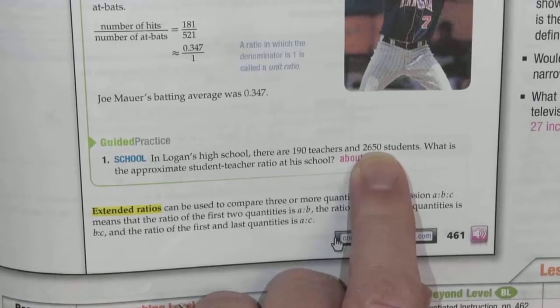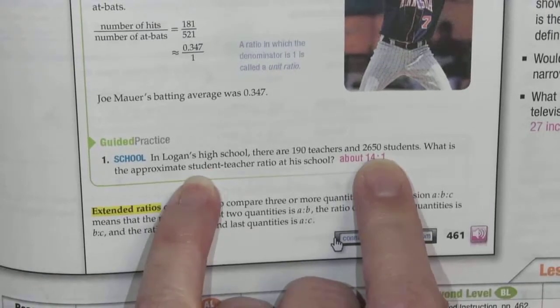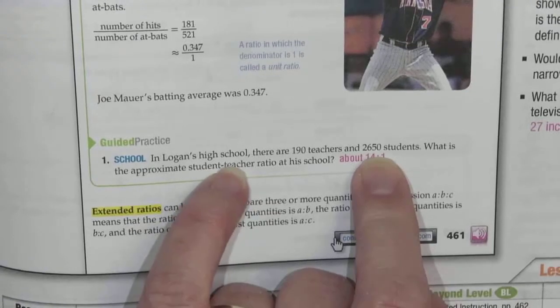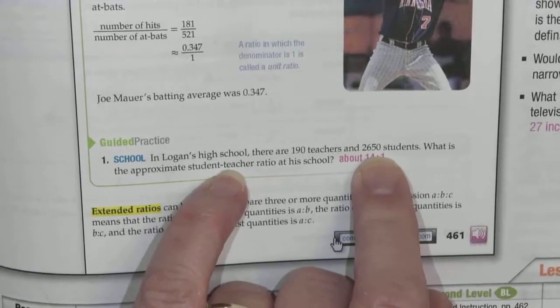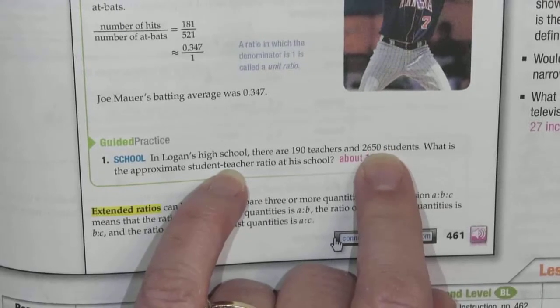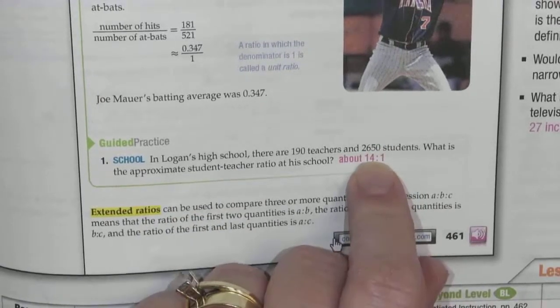Just round to the nearest tenth is fine. 0.1. Did you do students to teachers? Oh, I thought you said teachers. Well, we're doing student to teacher ratio. Oh, I did say. Oh, sorry. Around 14. Okay, and that's fine.